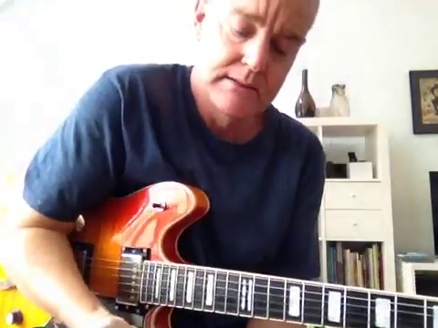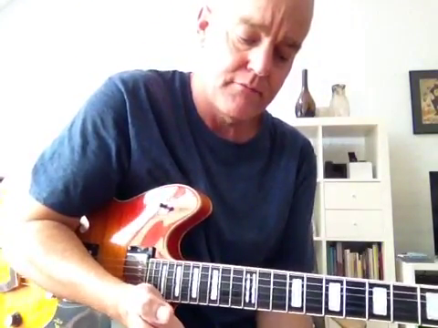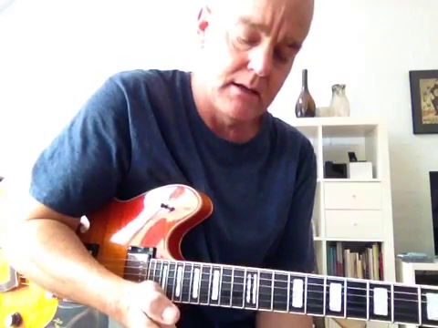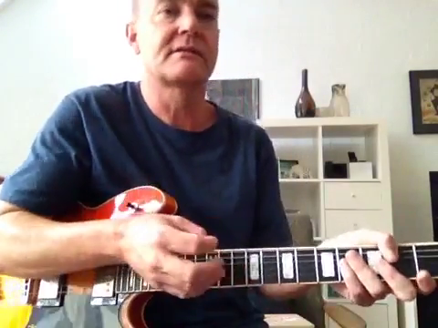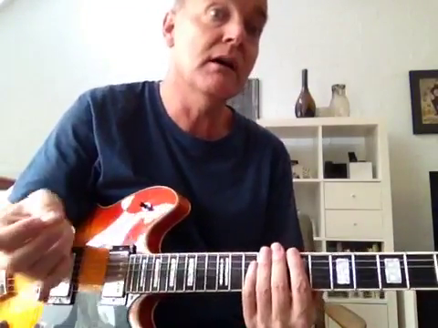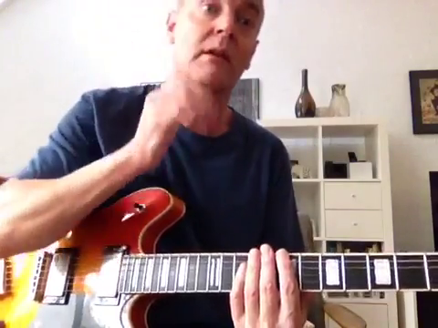Now a chord is constructed from notes. First question is, where do you get the notes from? The notes are extracted from a scale. What's a scale? Well, a scale in the old school is do, re, mi, fa, sol, la, ti, do.